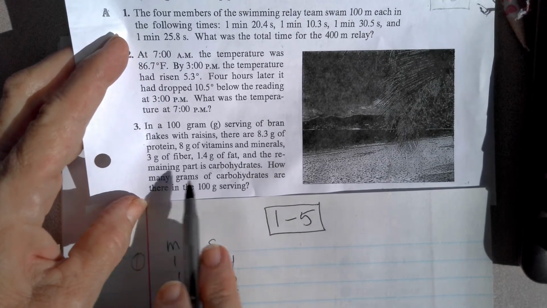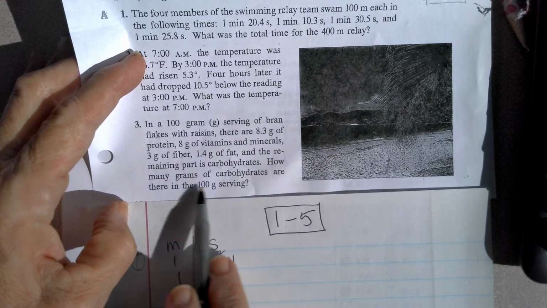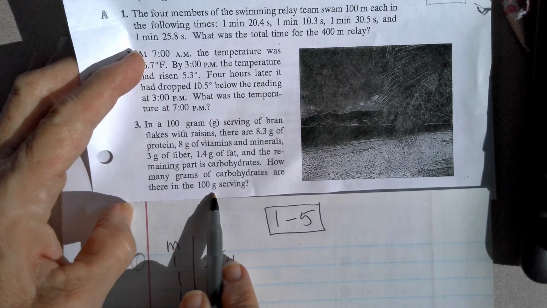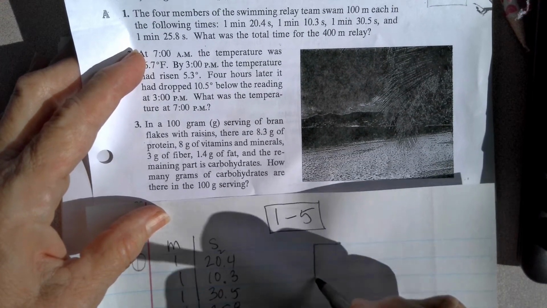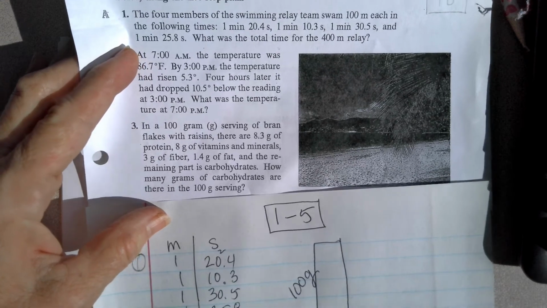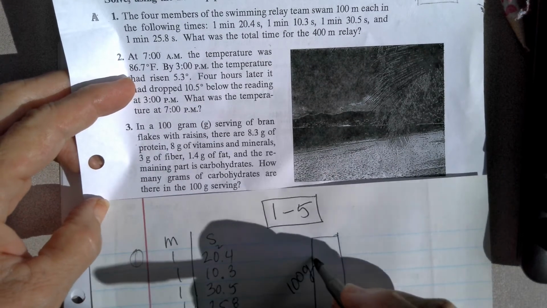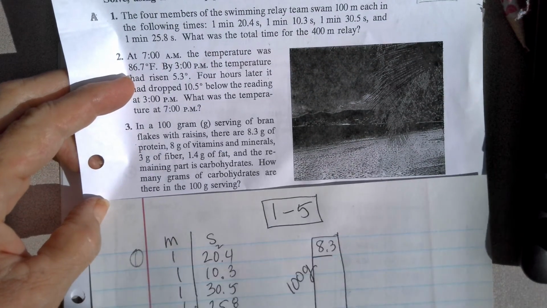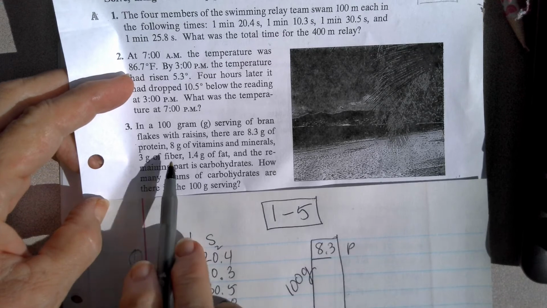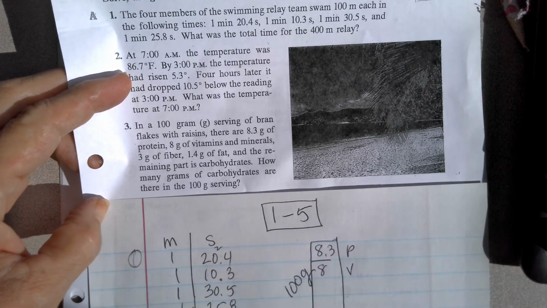It says, how many grams of carbohydrates are there in 100 gram serving? So there's 100 gram serving, and let's see what's in that. In 100 gram serving, there are 8.3 grams of protein. Then there are 8 grams of vitamins and minerals.